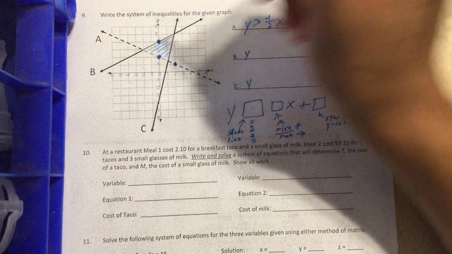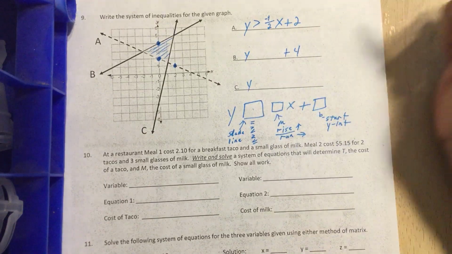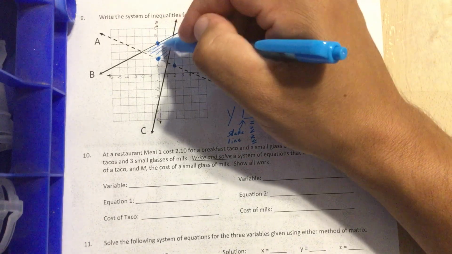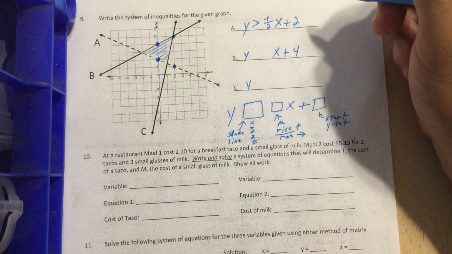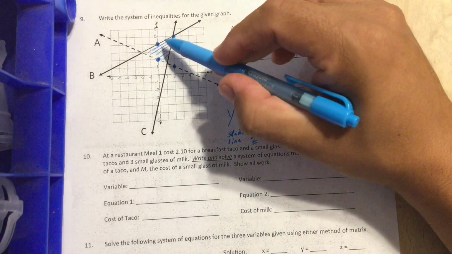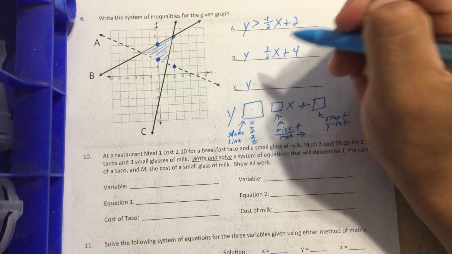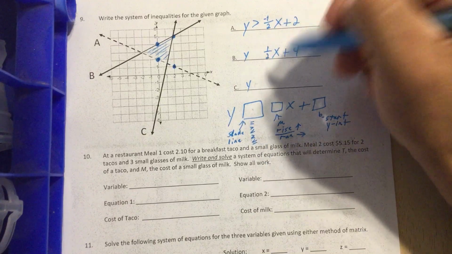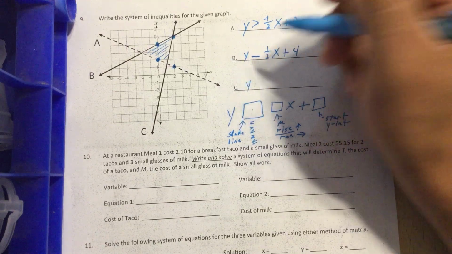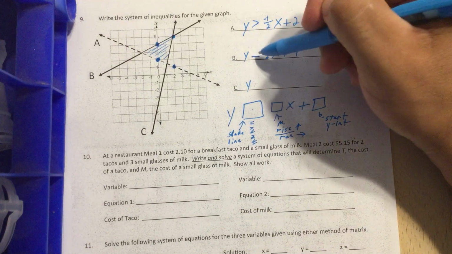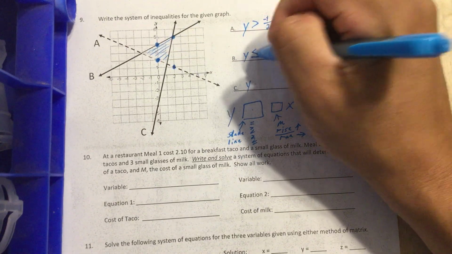Okay. Then I look at B. Here's the y-intercept for B. It's up here at 4, so it's a plus 4. Okay, where's the next point? Right there. You still have the x, right? And then you go up 1, right 2. So this looks the same, but it's positive. Up 1, right 2. Now, because it's a solid line, I put the equals on the bottom. That tells me that it's going to be solid. And they shaded below, so below is this way.